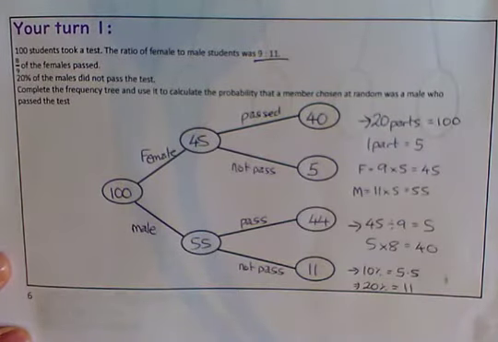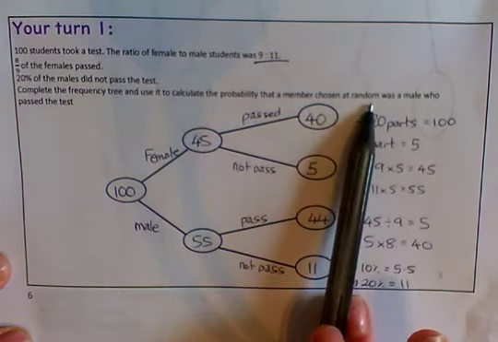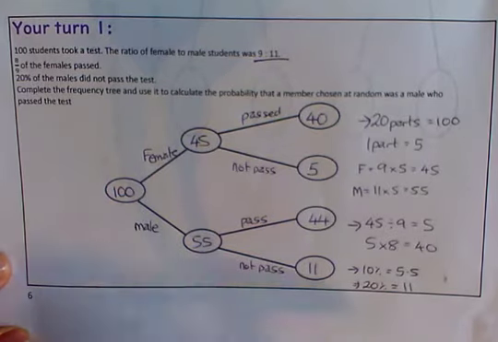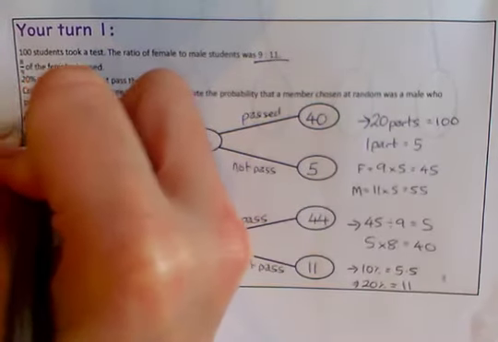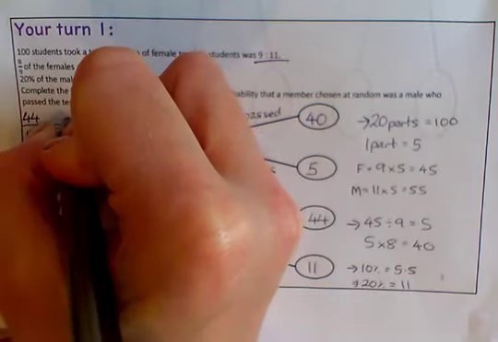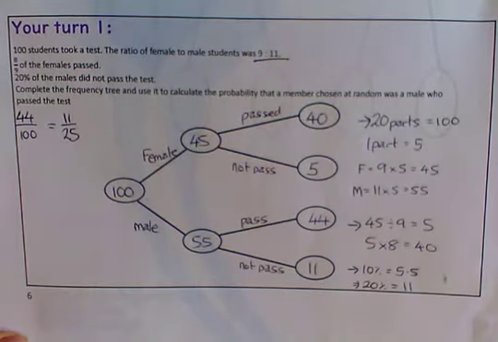And the final thing that I'm asked to complete here is calculate the probability a member chosen at random was a male who passed the test. So a male who passed is 44 out of the total of 100, which simplifies to 11 over 25.